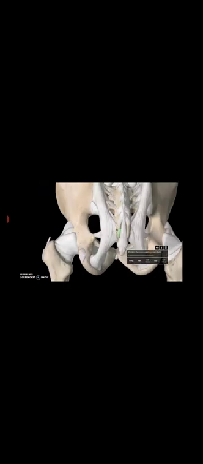This is the anterior sacrococcygeal ligament. It connects the sacrum to the coccyx. And this is the lateral coccygeal ligament. It makes sense because it's away from the center of the body. So we said anterior, guess what? There's a posterior sacrococcygeal ligament.